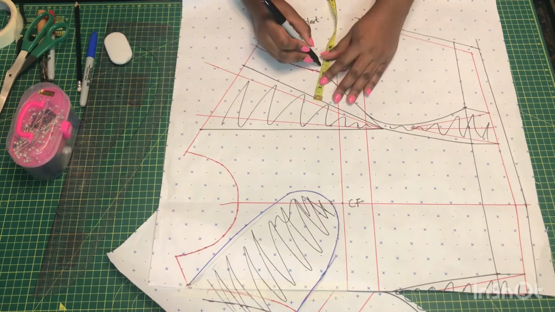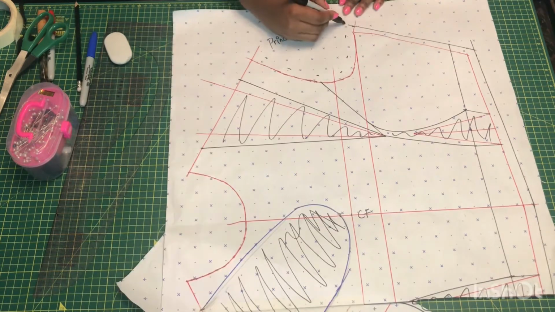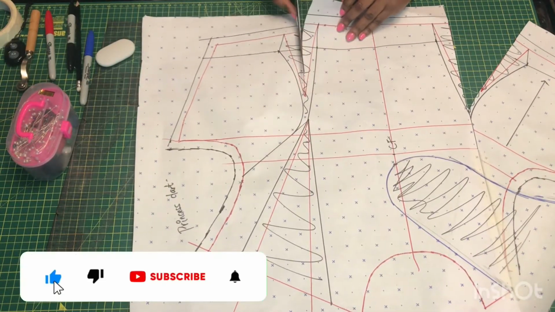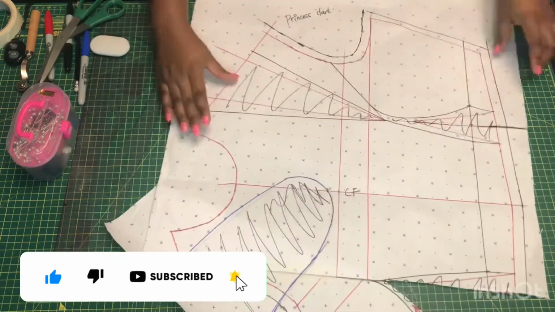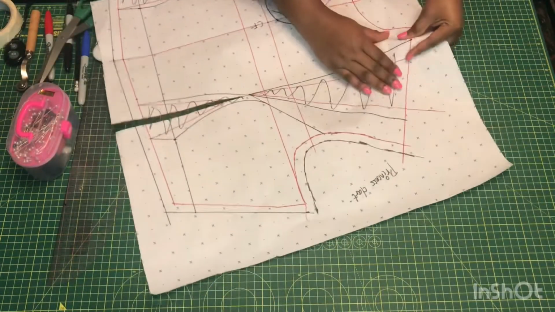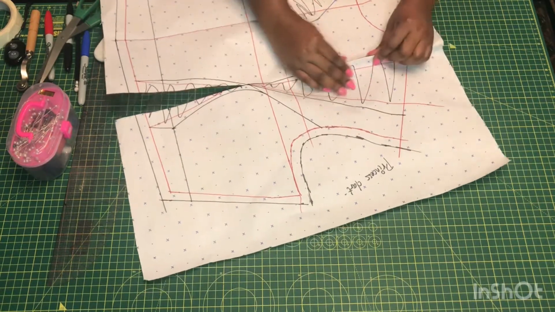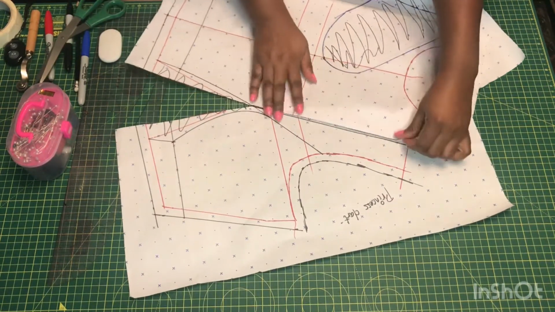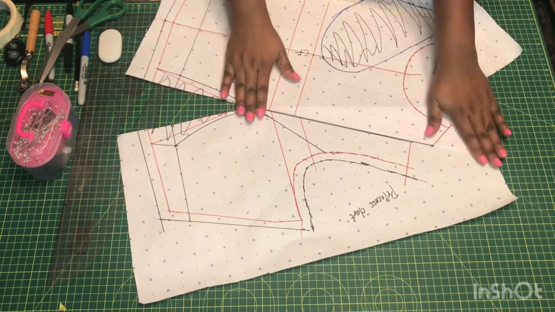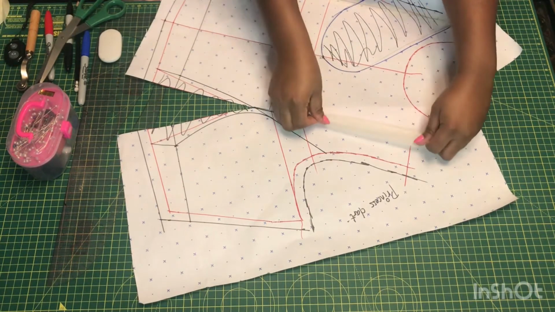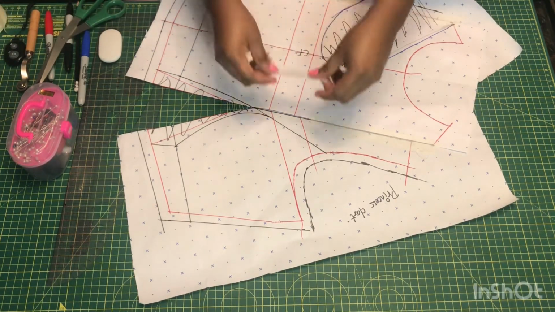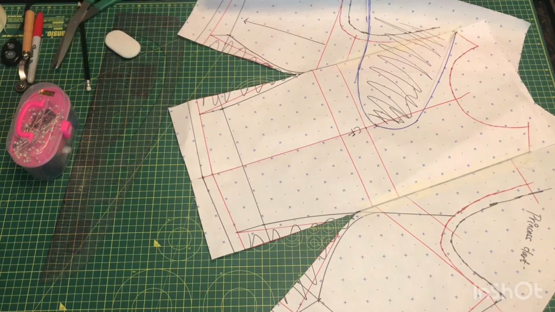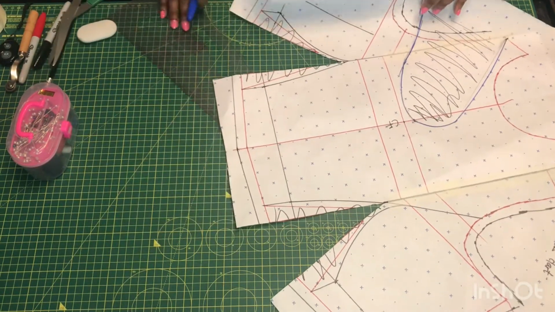Now all you have to do next is add your seam allowance. The seam allowance here is 0.5 inch all the way around, at the armhole, at the side front, at the neckline, and along the shoulder and in between the dots. So all I'm doing now is labeling my pattern and putting necessary instructions.